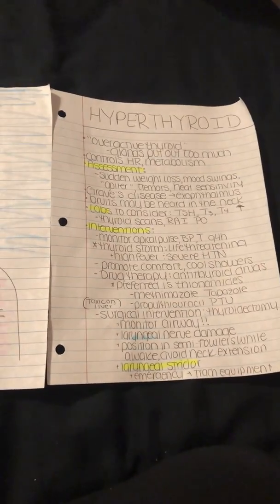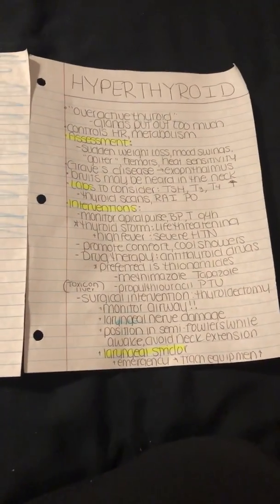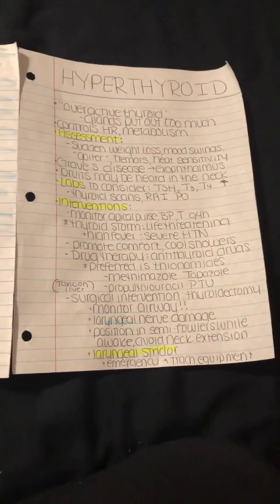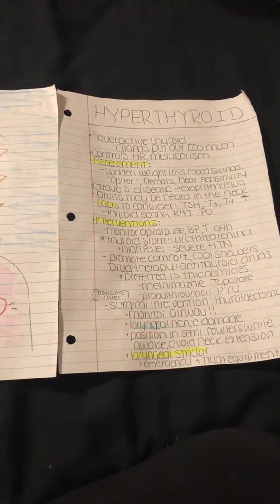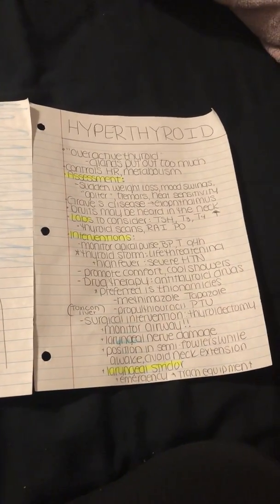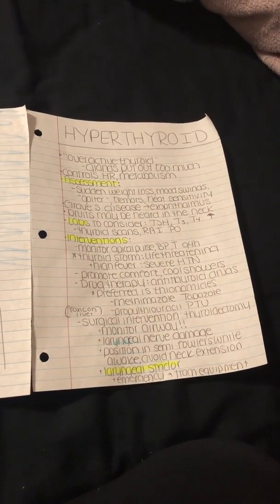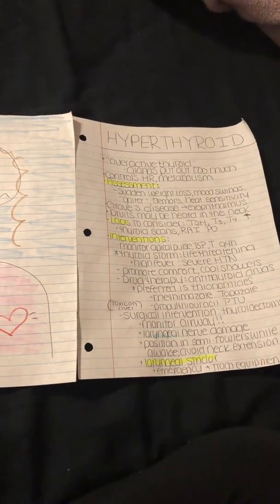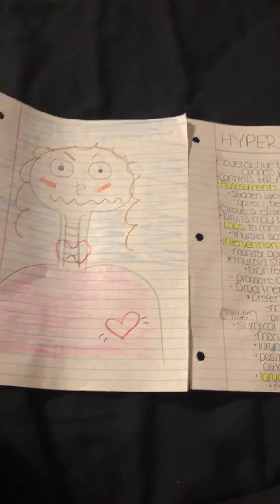So first and foremost, again, with that, monitor that airway. We want to listen for laryngeal stridor because that is an emergency. The airway is acutely blocked and we need to have trach equipment by the patient's bed at all times if they are a patient who's coming from that. You're going to want to position them so they're not having any neck extension discomfort that way. And they're also susceptible to laryngeal nerve damage as well after that surgery.